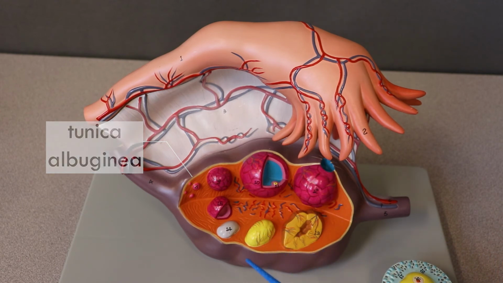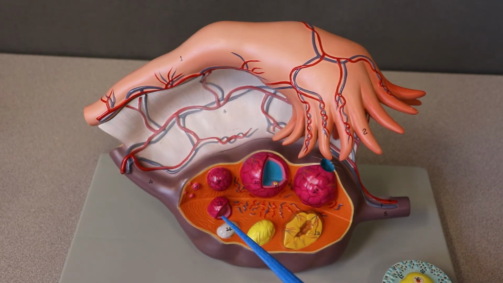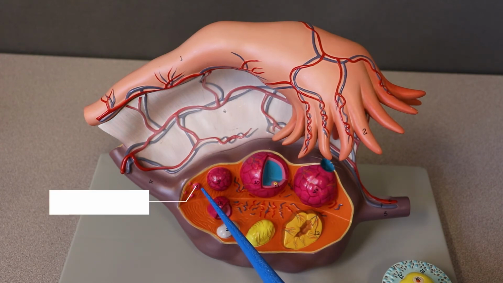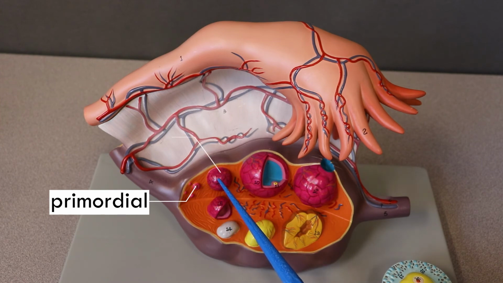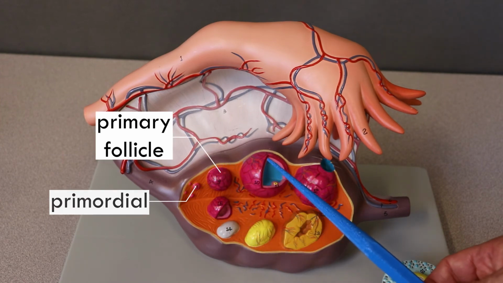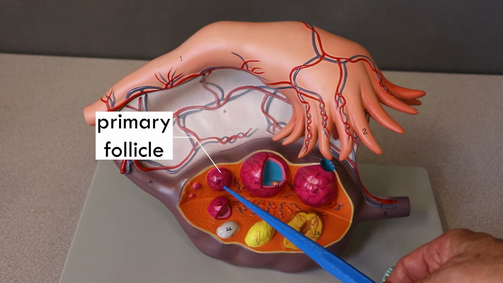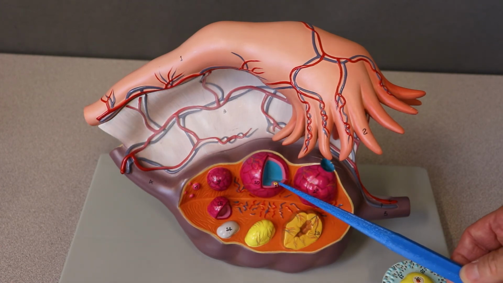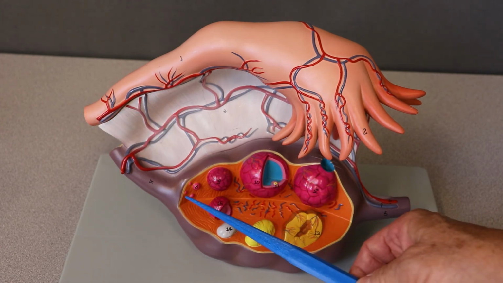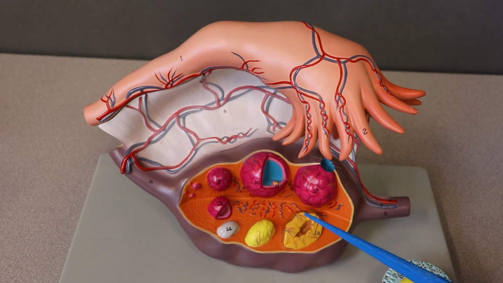So the youngest follicles that may be present in an ovary are referred to as primordial, which will mature into primary follicles. Ultimately, the follicle is what contains the developing ova. So these follicles contain the developing ova or eggs, okay?